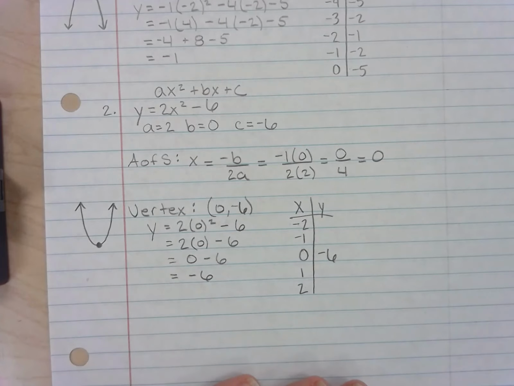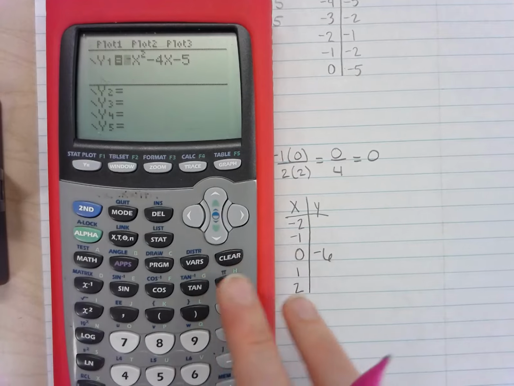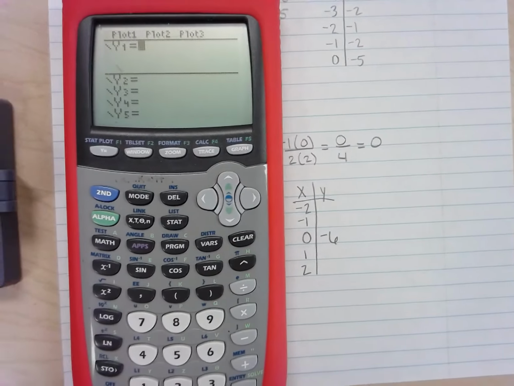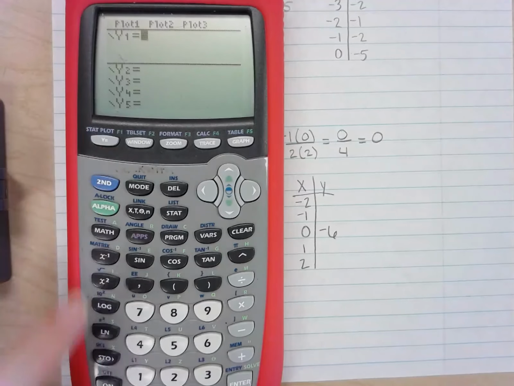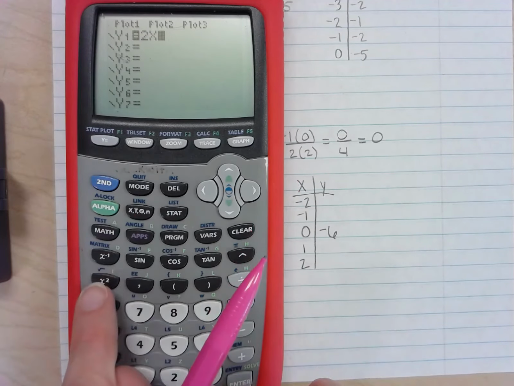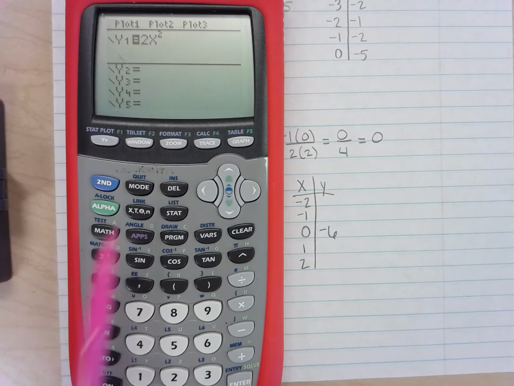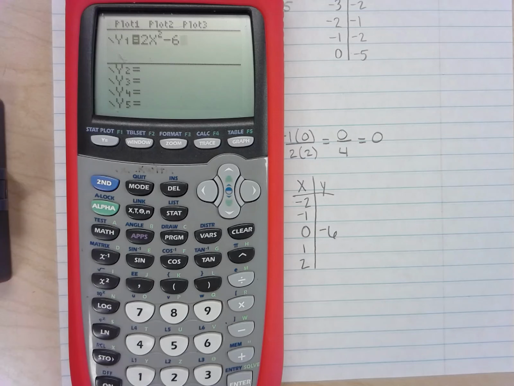But you could also use the graphing calculator. So let's go back. Clear out what you have in the y equals menu. Remember, to get to the y equals, that top row of buttons, press y equals. So here, y equals, and type in your equation. 2x squared, the x is under the mode key, squared is in that first column of buttons, minus 6. Your equation has to look exactly as it was given to you for the calculator to generate the table.